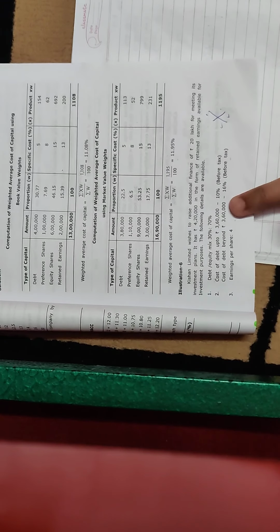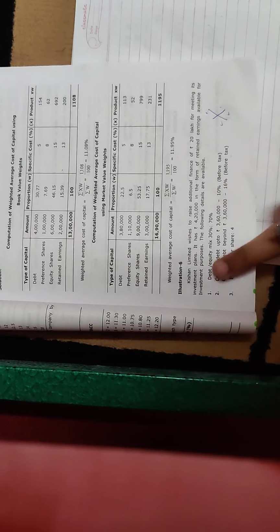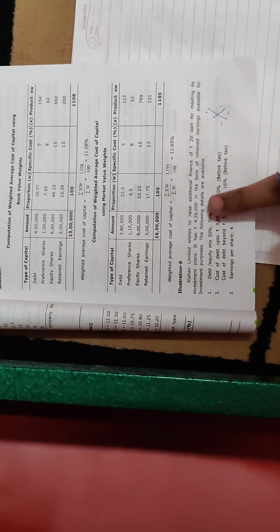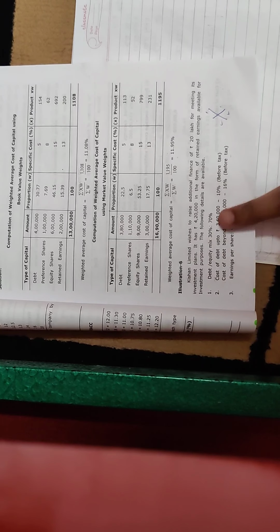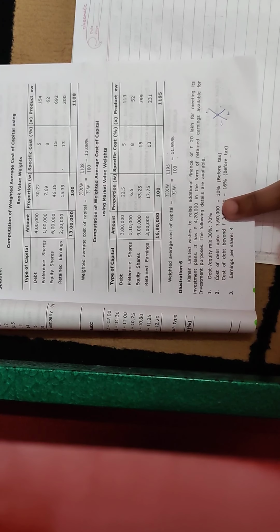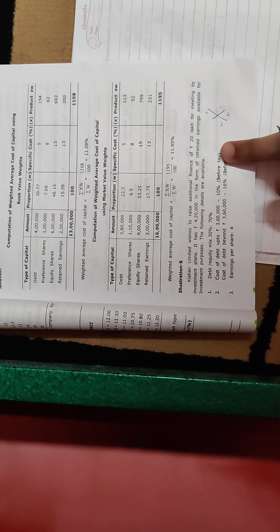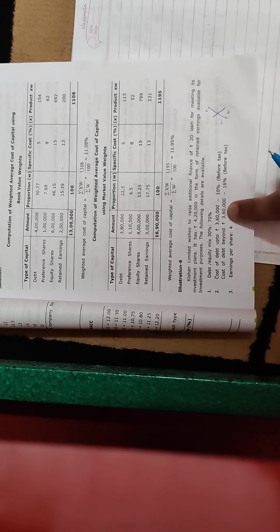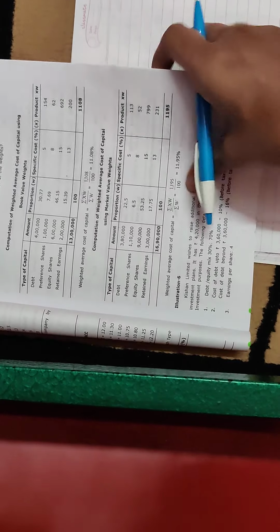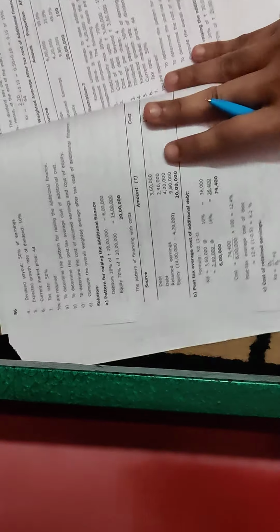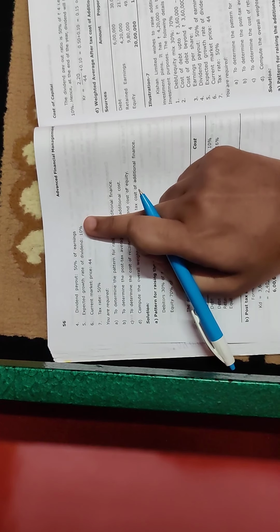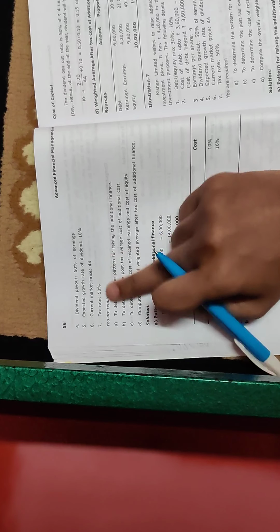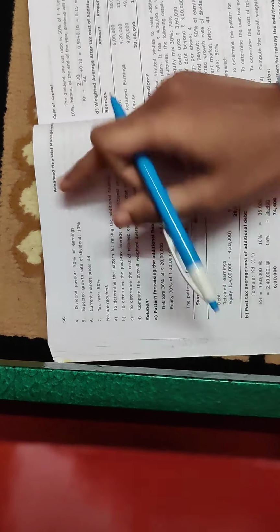These are the details available as per the question: debt equity mix 30% and 70%. Cost of debt up to rupees 3 lakh 60,000 is 10% before tax. Cost of debt beyond 3 lakh 60,000 is 16% before tax. Now earning per share is 4. Dividend payout is 50% of earnings. Expected growth rate of dividend is 10%. Current market price is 44. Tax rate is 50%. Very important problem.